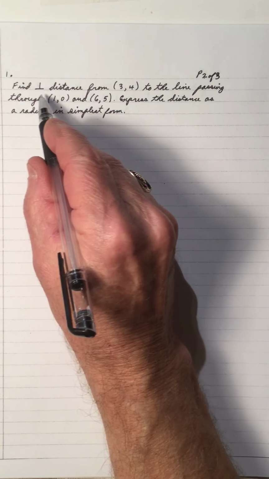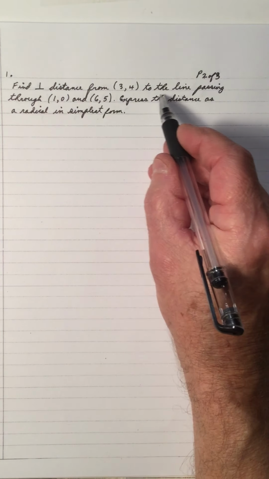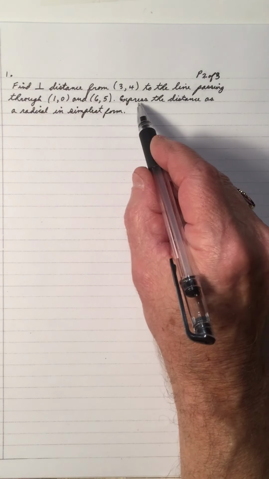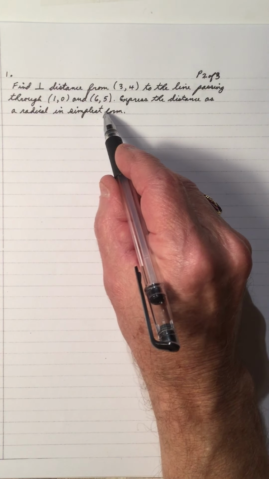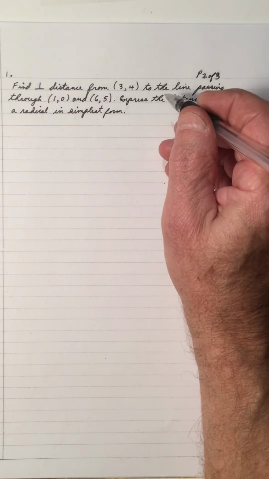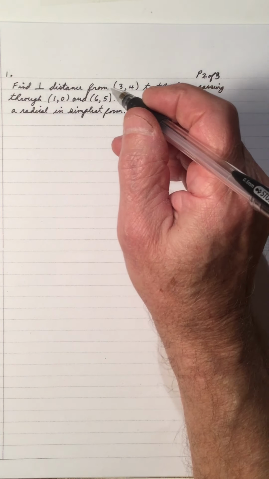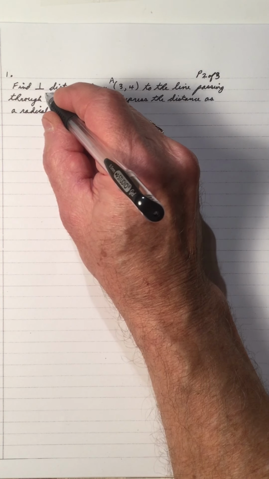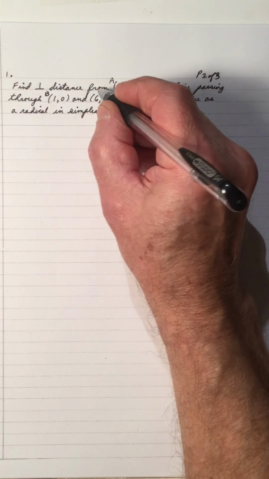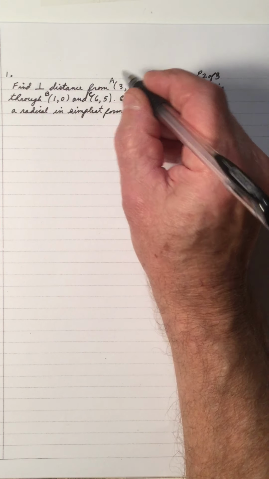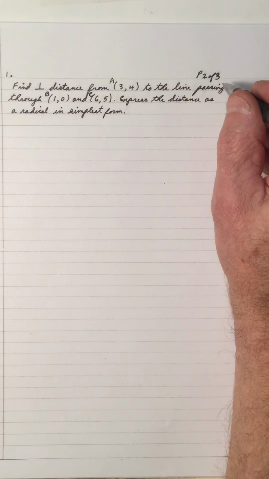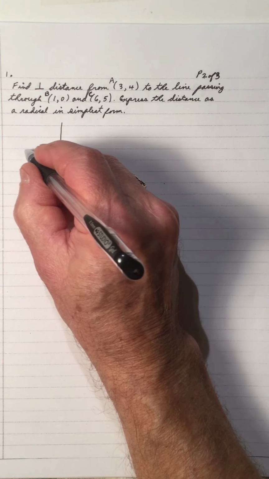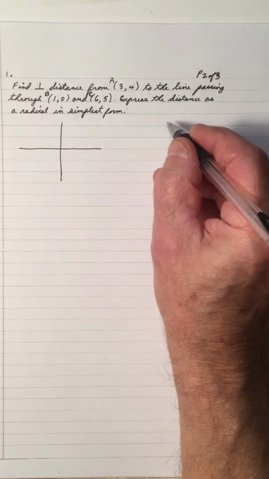Number 1, find the perpendicular distance from (3, 4) to the line passing through the point (1, 0) and (6, 5). Express the distance as a radical in simplest form. Well, let's call this point A, (3, 4). Let's call this one B and this one C. That'll keep these points straight, and it'll indicate what points we're looking at. Now, let's draw a grid again to get a picture.